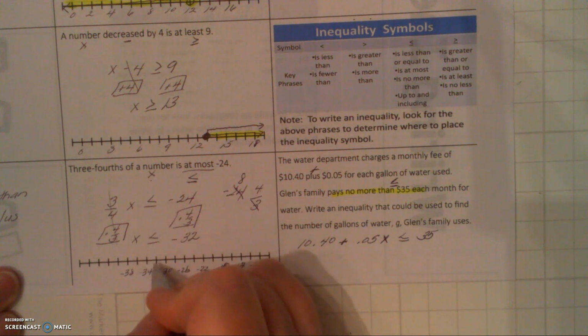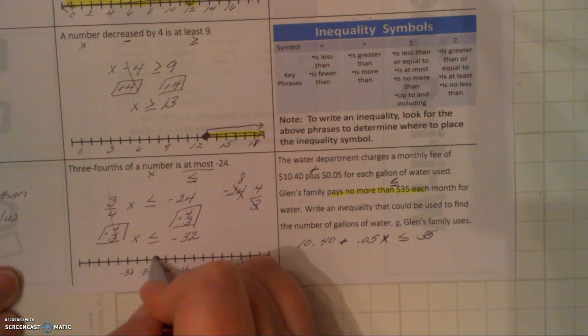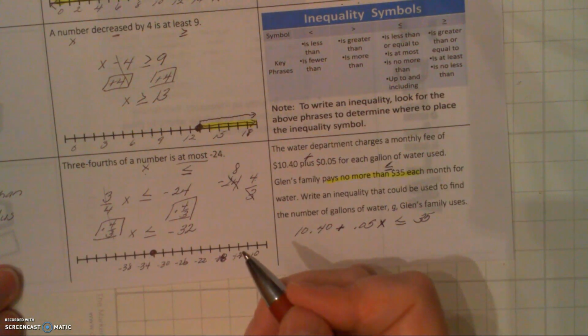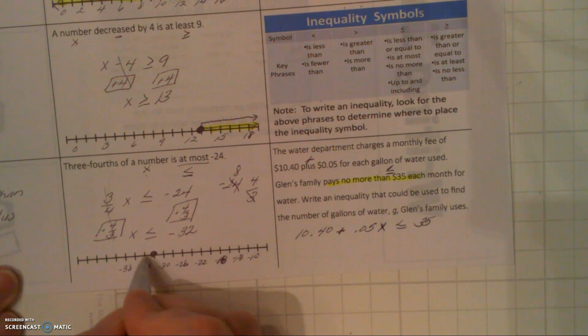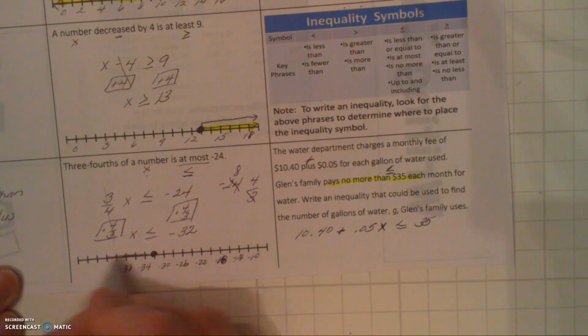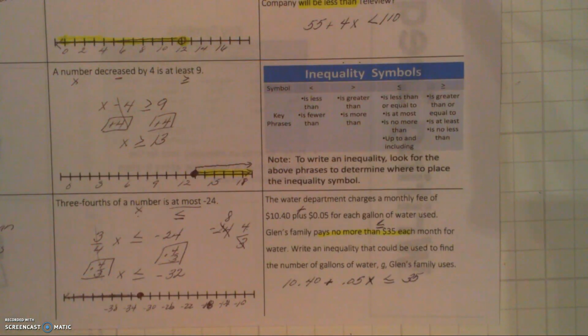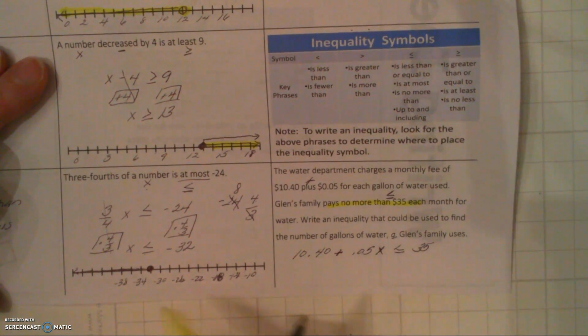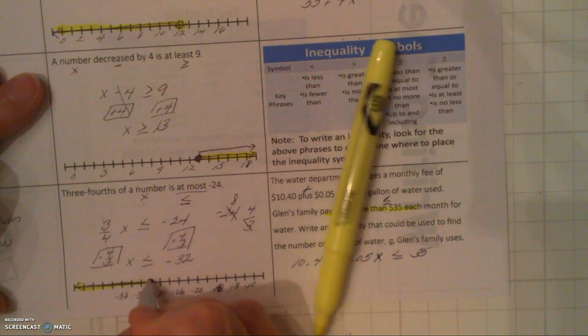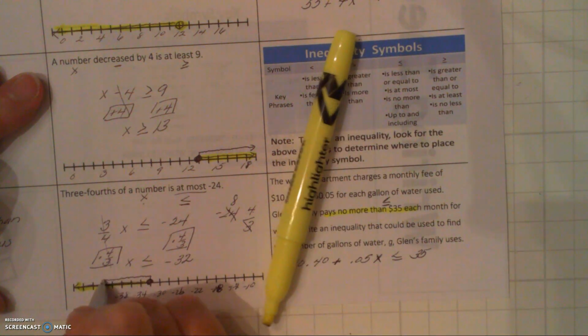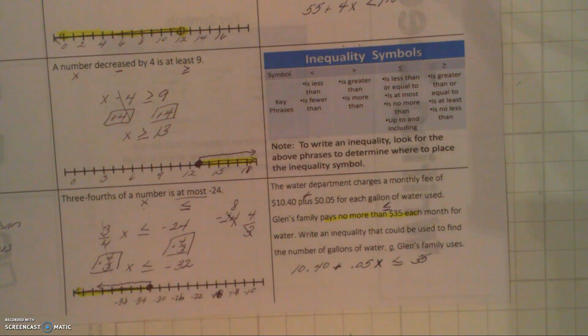So then we're going to go to the -32, and we're going to make a solid circle. Okay, because it has the equal sign underneath. And then we're going to go to the left, and we're going to make sure everybody can see it. Okay, or again, you can rise it up and make it go that way.